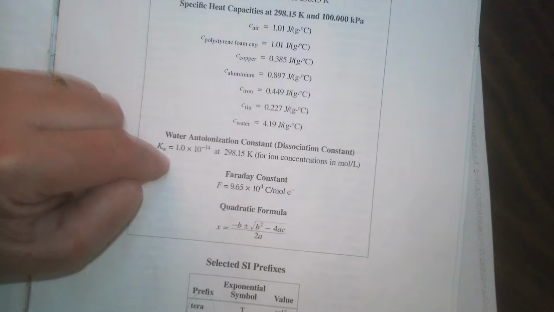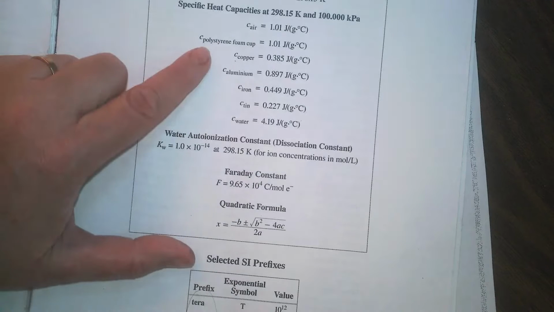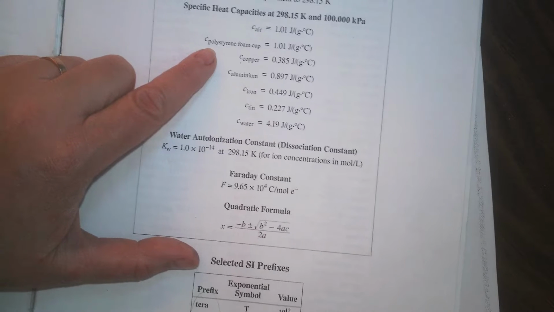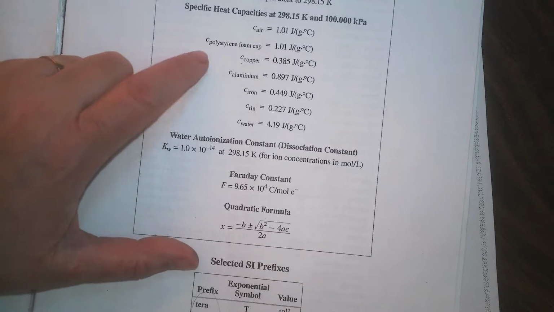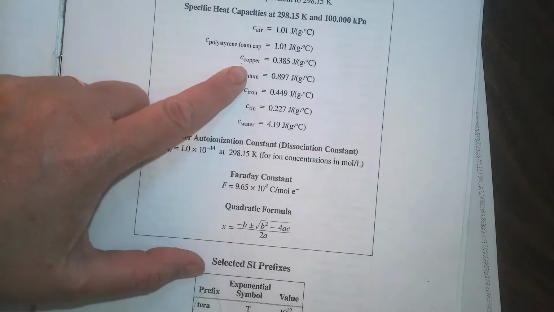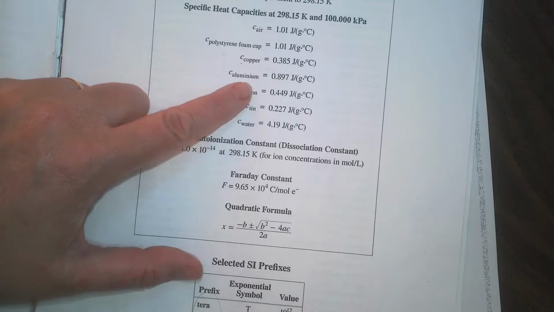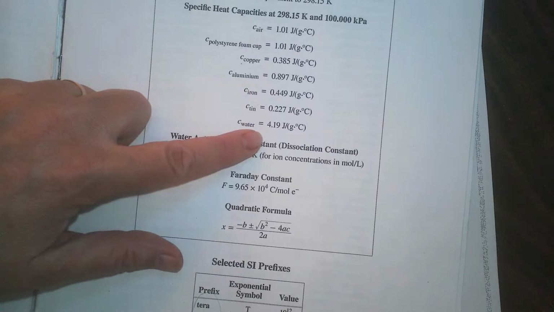So this is the specific heat capacity for air, 1.01 joules per gram degree Celsius. This is for a polystyrene cup, fancy word for styrofoam, right? It must be a polymer. Copper, 0.385, aluminum, 0.897, iron, 0.449, tin, and water, 4.19.